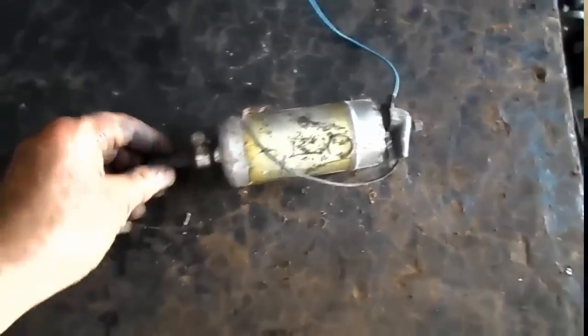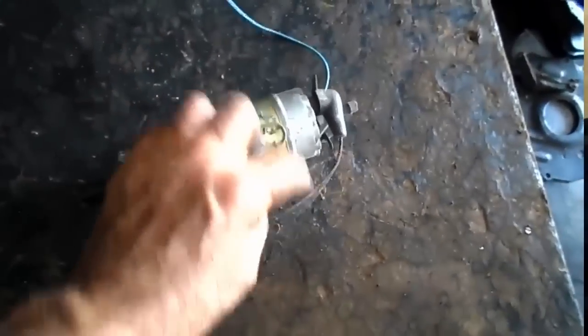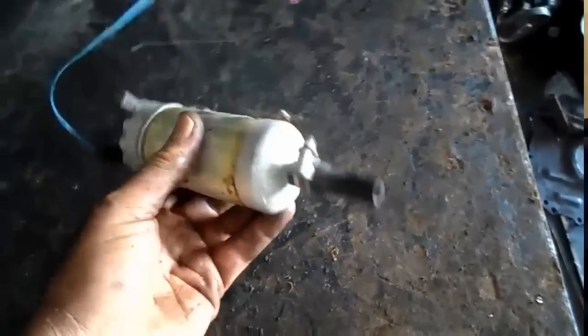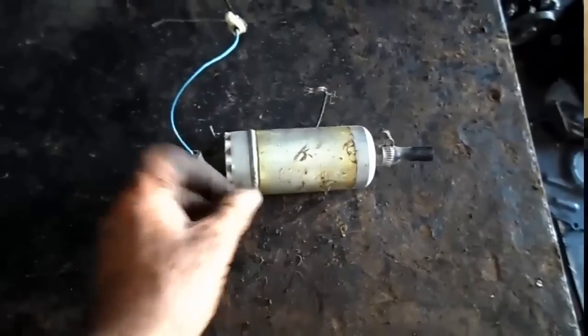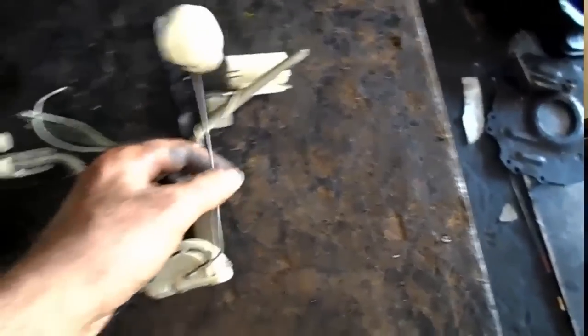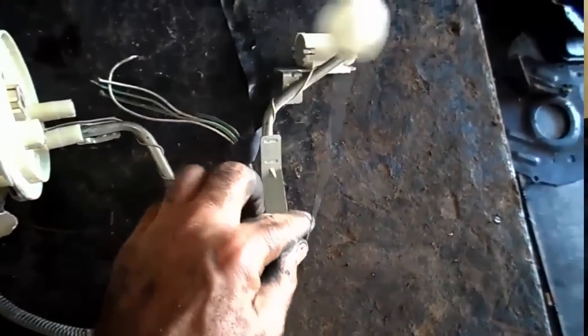This is the gasoline pump. Usually it's outside of the gas tank, used in old cars, old technology. This is the gasoline gauge. We've never seen it. It's always inside the gasoline tank, but this is the first time you see it.